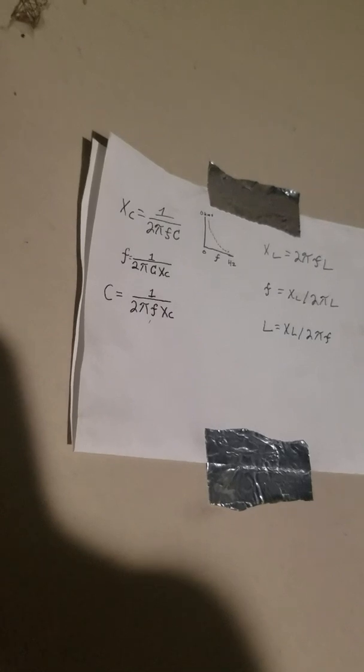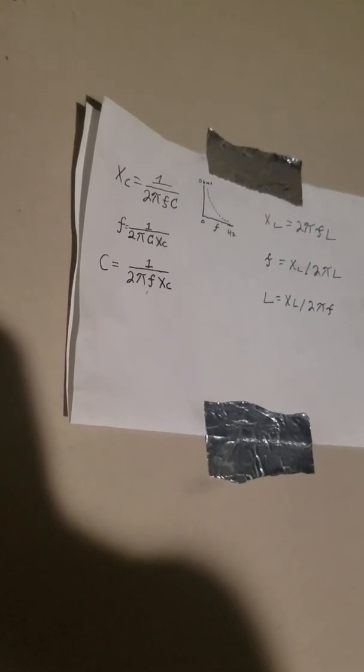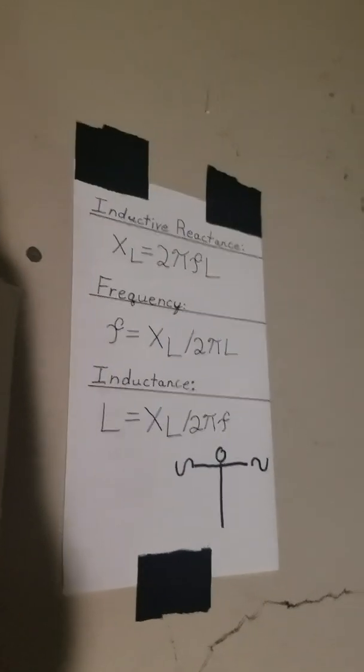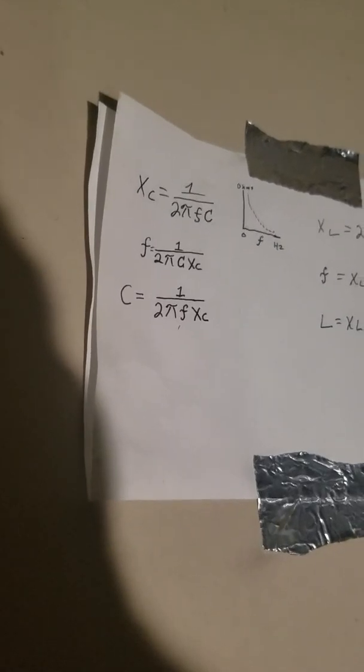The second formula is your frequency: 1 divided by 2 pi times capacitance in farads times XC in ohms, where the XC you have already calculated over here. So you know XC. XC is your capacitive reactance.